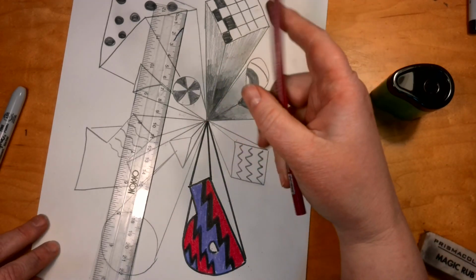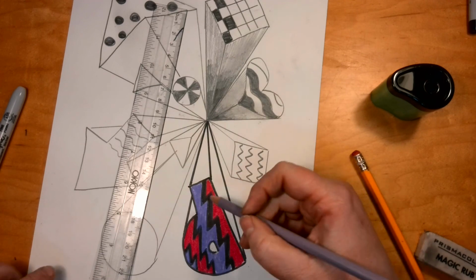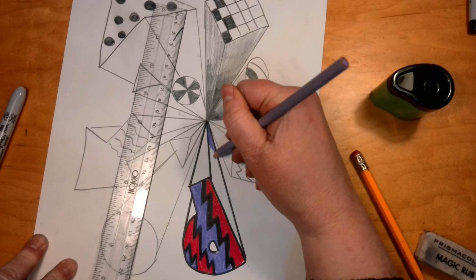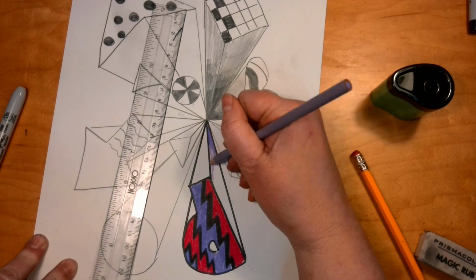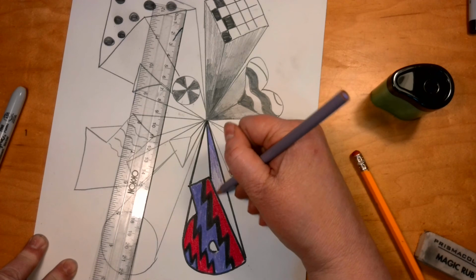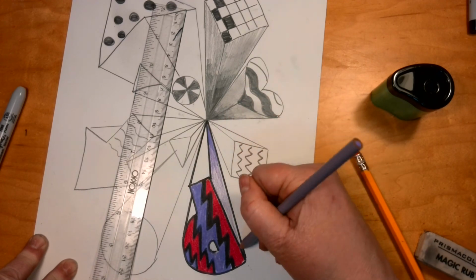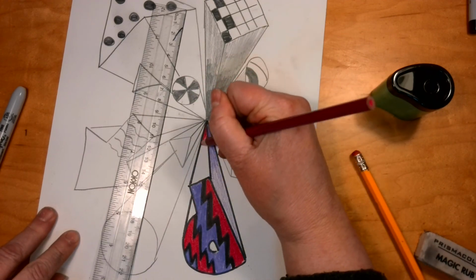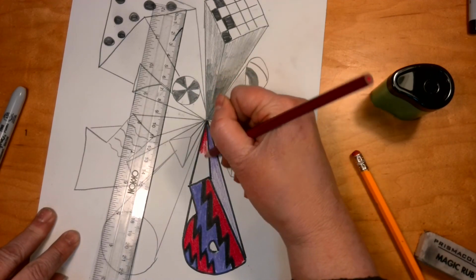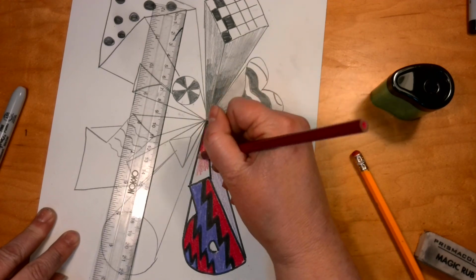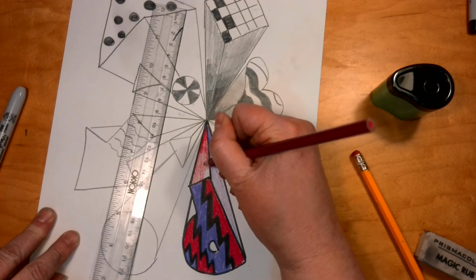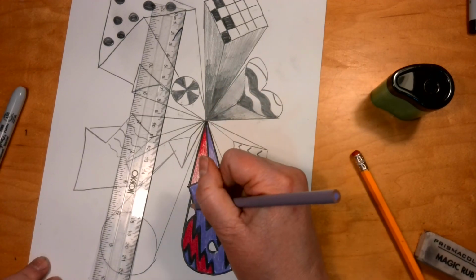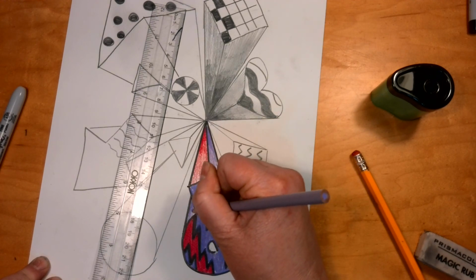So I'm going to make this first section, because I did the magenta, in violet. I'm going to go heavy at the base, and then I'm going to let it fade to light. So even though we're doing it in color pencil, we're still going to do darker fading to light. In this section, I'm going to do the magenta. I'm going to go dark, and then fade to light. And then in this last section here, I'm going to go dark and fade to light.